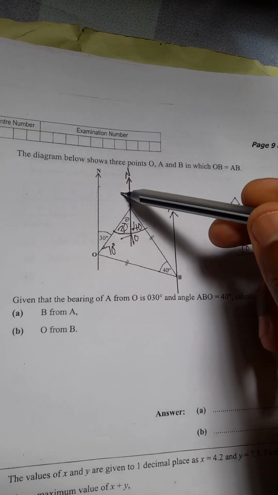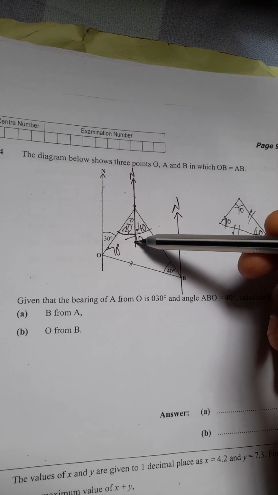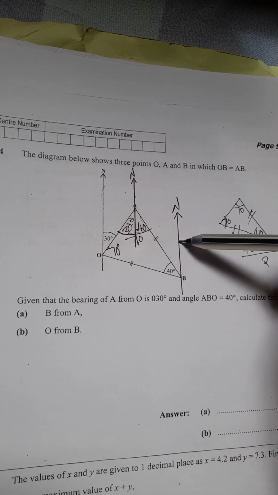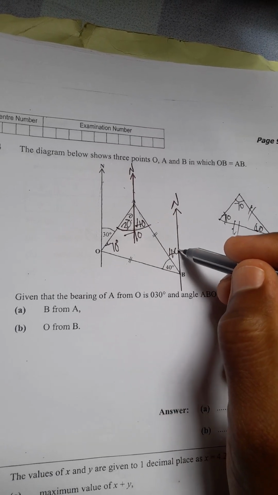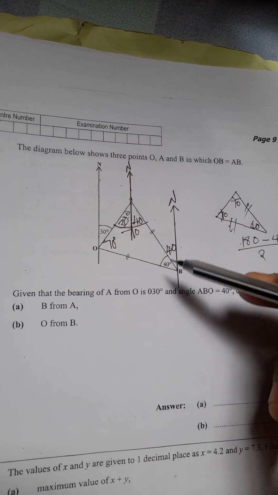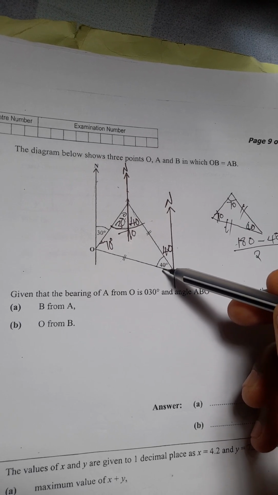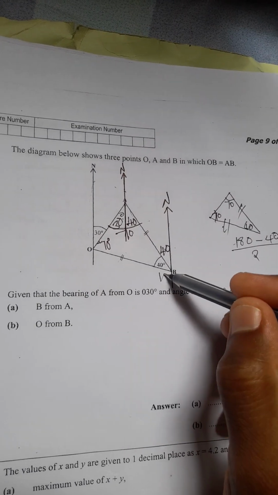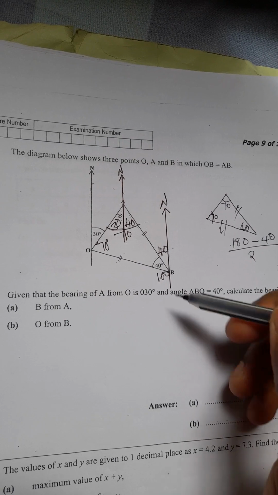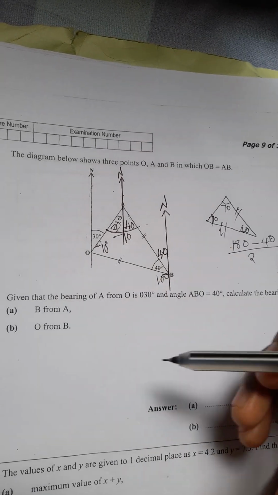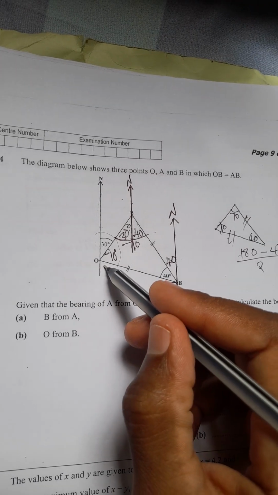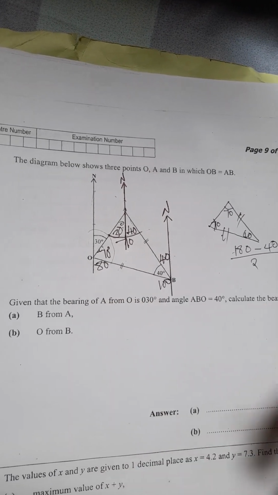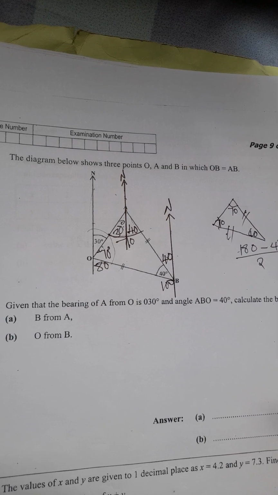Again, these two are parallel lines, which means when you do this, you get the 40 which is here, you bring it here. Again, 40 plus 40, from 180, you get 100. So this is 100 and this is 100. If this is 100, it means here you are missing what? 8. This is how it works.